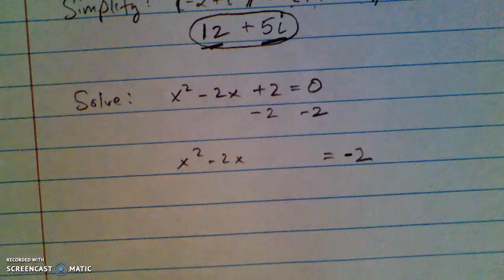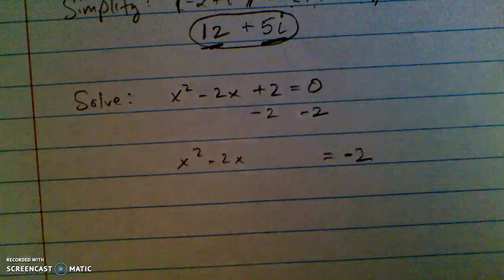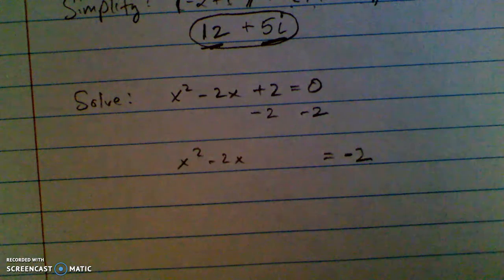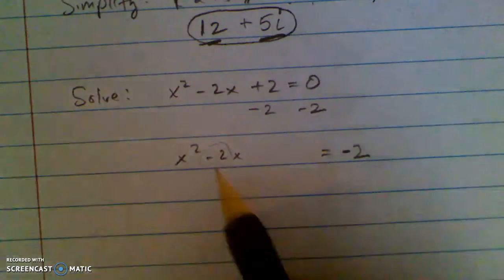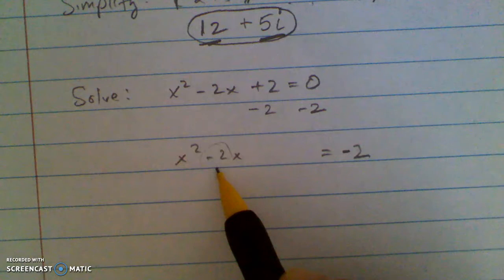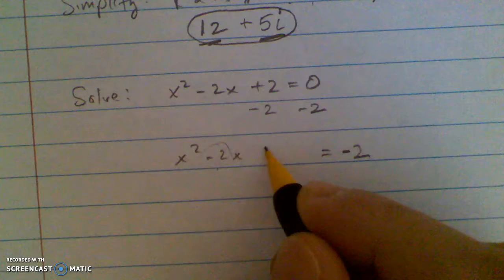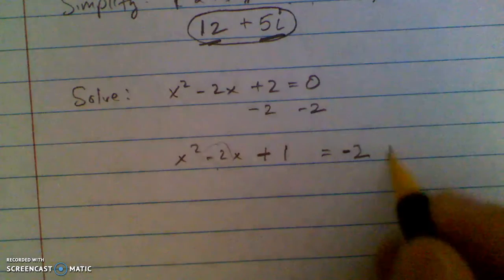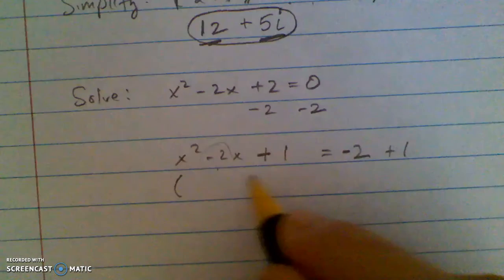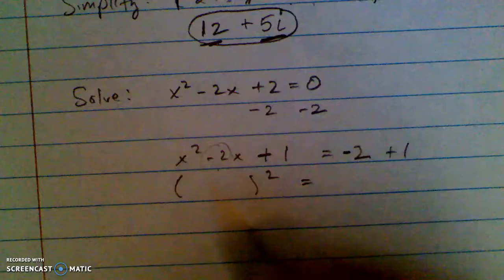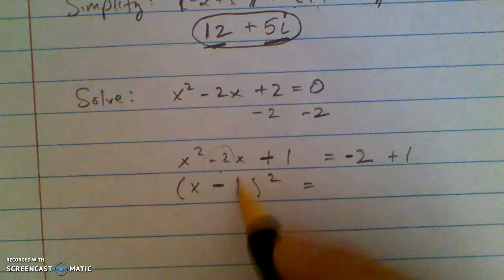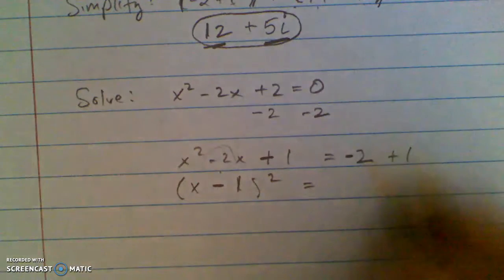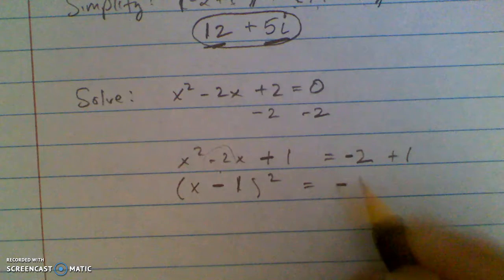Then do what? Nope. Half the middle term squared to both sides. So half of -2 is -1. -1 squared is +1. This always factors to x minus 1. Good. Half of -2. These add together to -1.